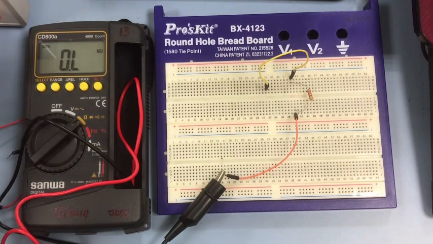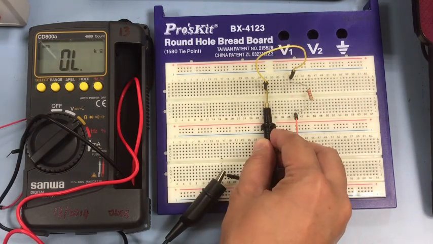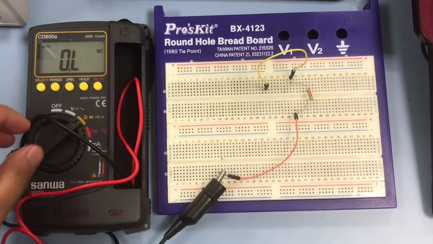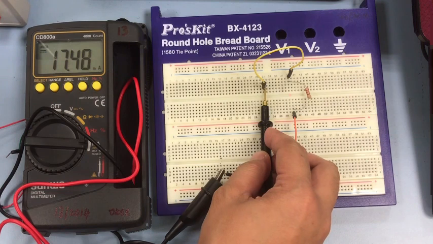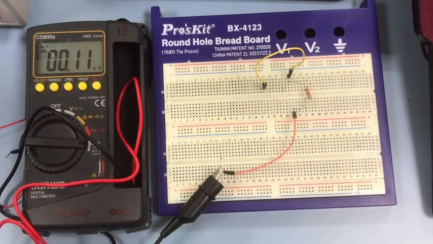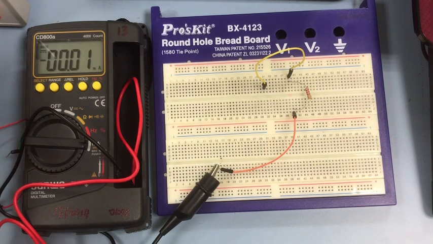Okay, set to 4. Switch on. Oh, sorry, ammeter. Okay, 4 volt, so the reading is 17.51. And then go to 8 volt.